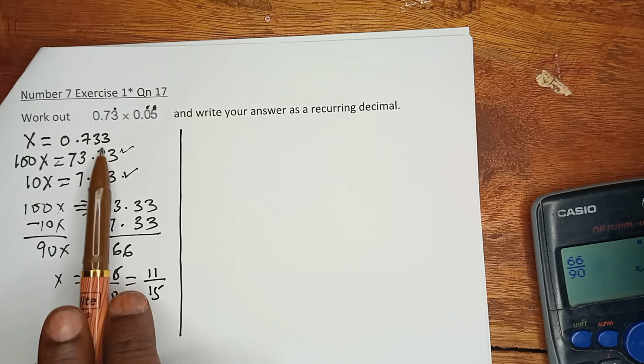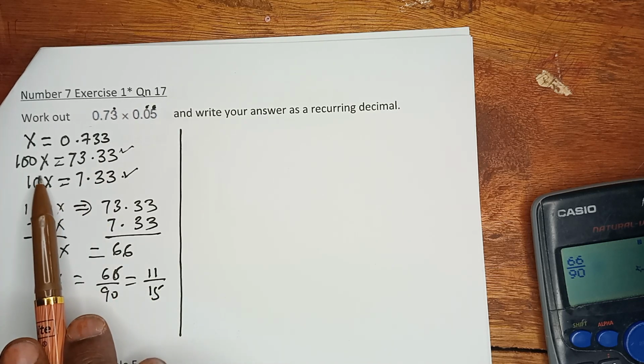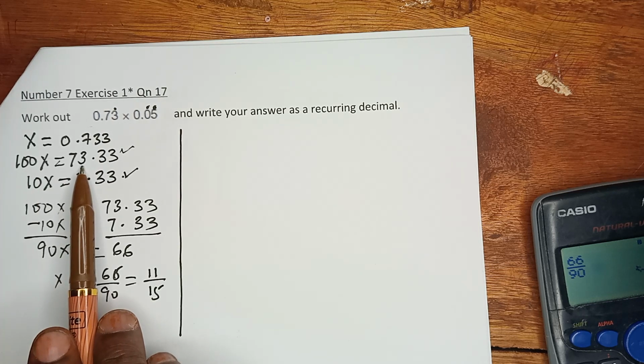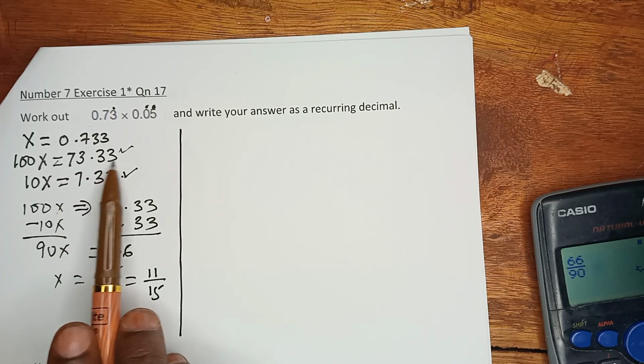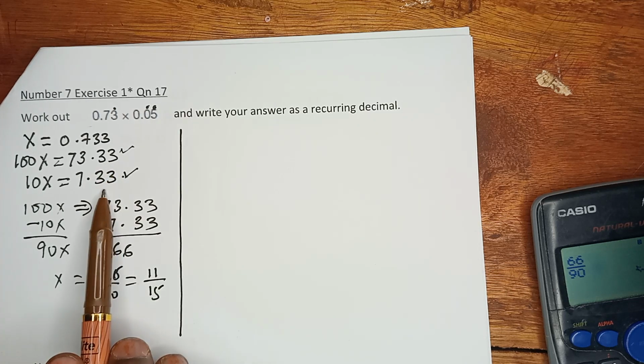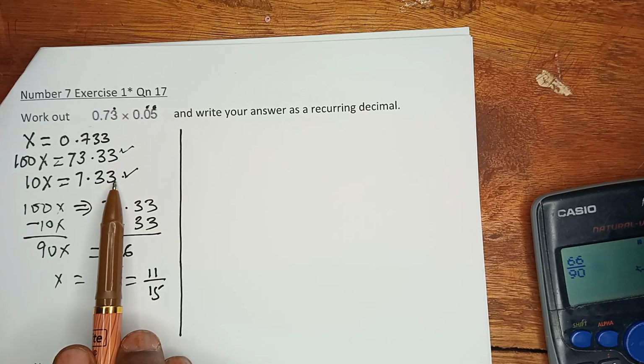Because they are not identical after the decimal point, we go to 100x, which gives us 73.33. Sure enough, we have 0.33 after the decimal point in both, so those two numbers are identical.